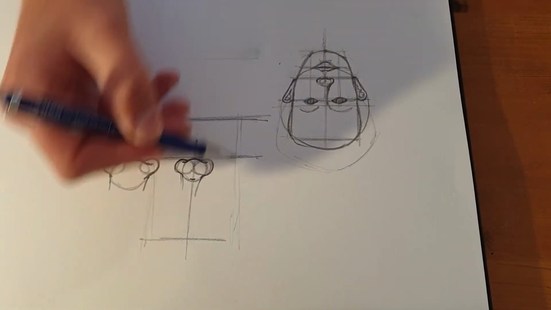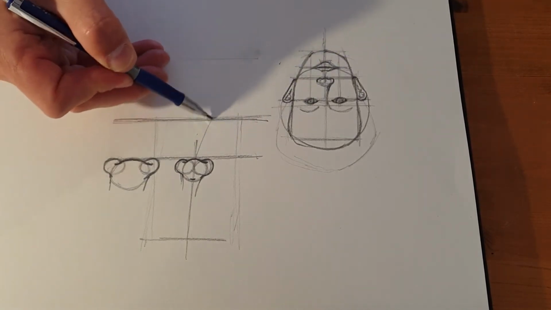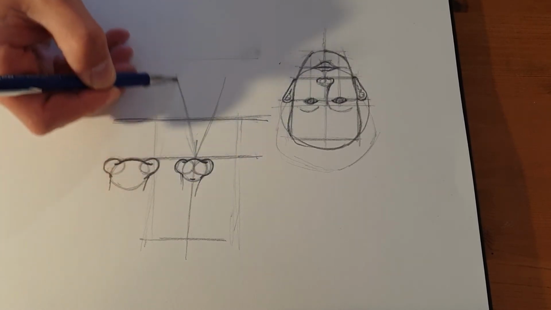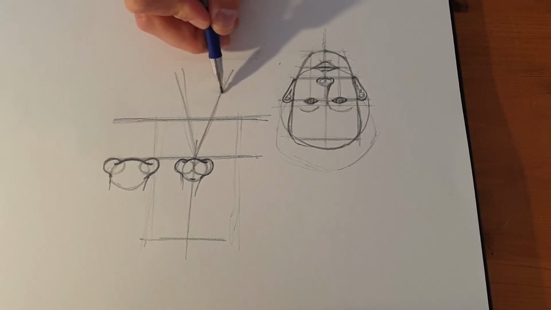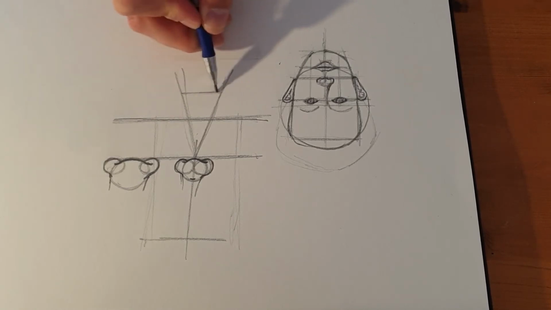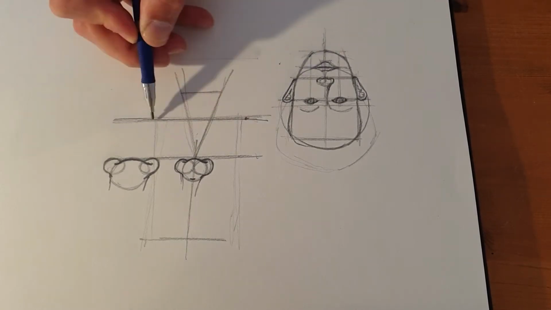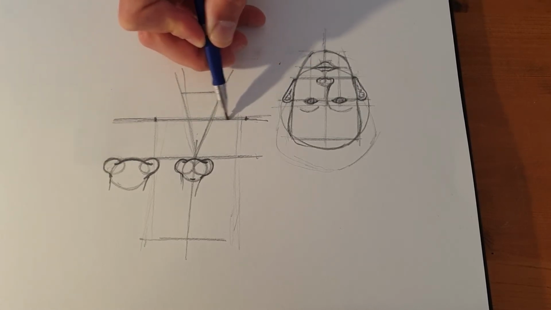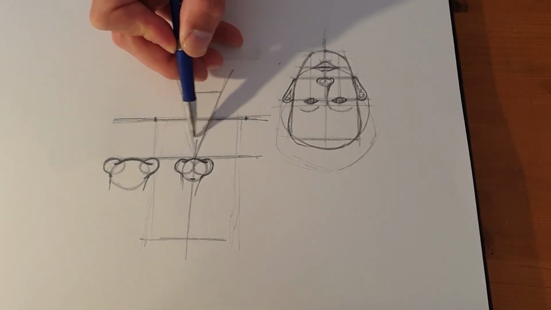Now, to get the top of the lip, what I'm going to do is lightly draw in here a triangle. So I'm going to put this triangle in like this, and then at the bottom of the triangle, I'm going to complete it by drawing a line here. So now we've got a triangle shape, and we've got an equal distance to either side of this line. Now, the top of the triangle is where the top of our lips are going to sit.